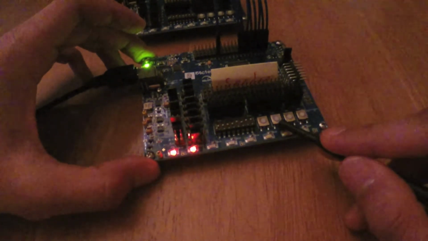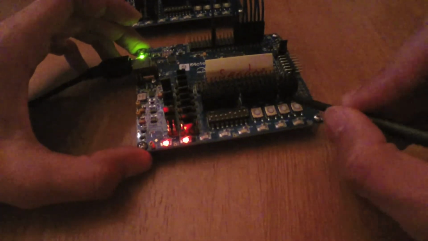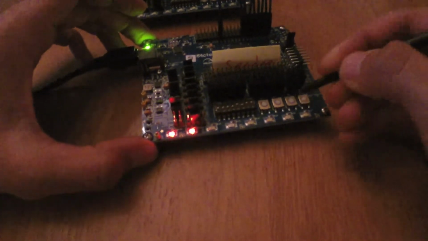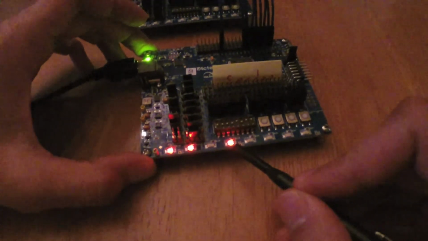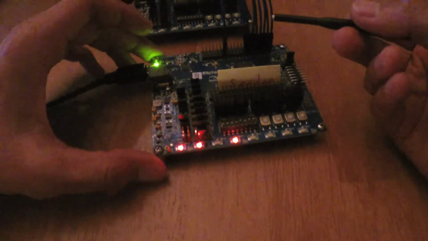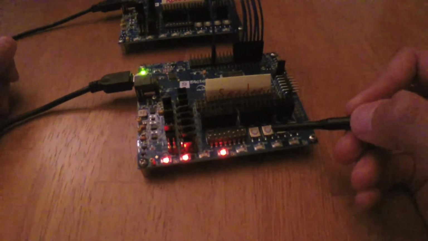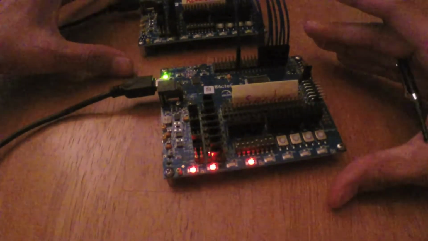So this is 0, 1, 2, and 3. Let's try sending it to port number 2 right here. Good. So we see this LED turn on, and this lets us know that the data will be received in port number 2. So as we push this button, the data was sent instantaneously.